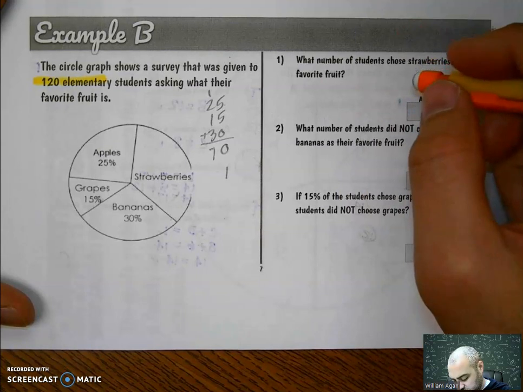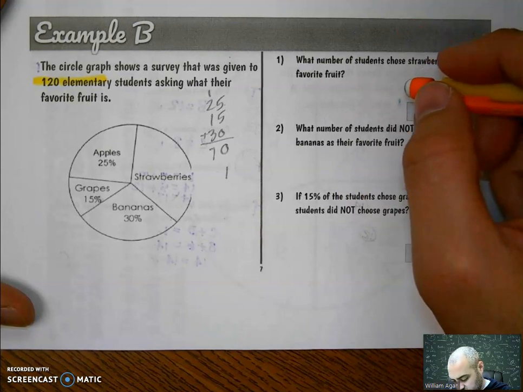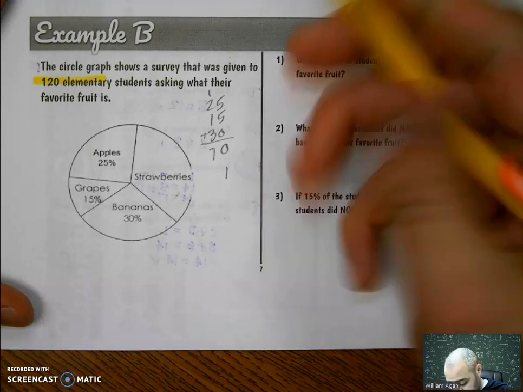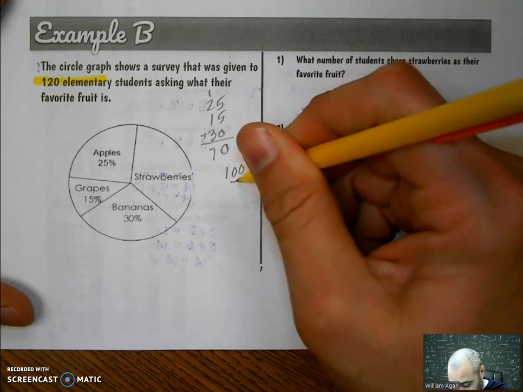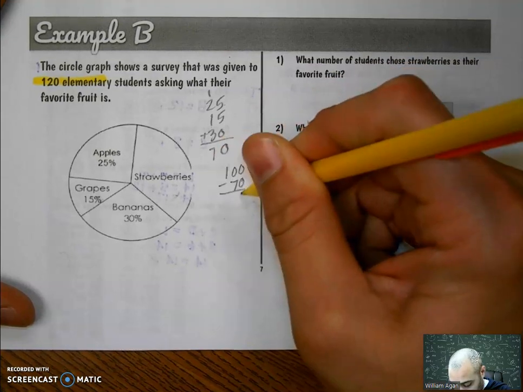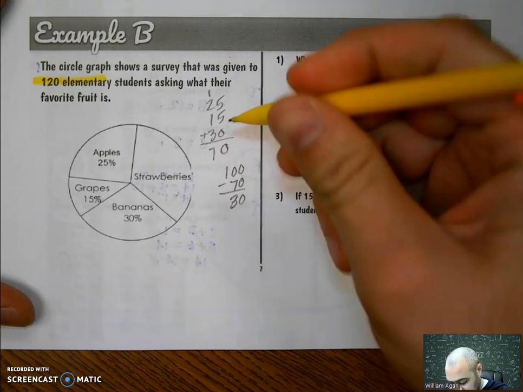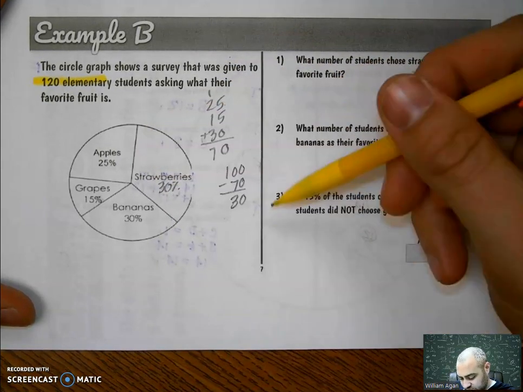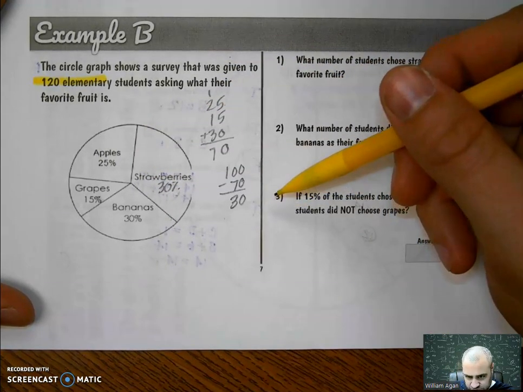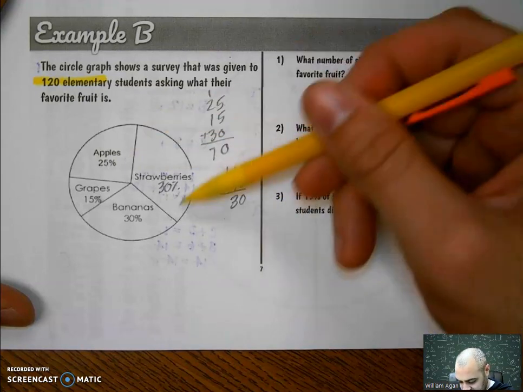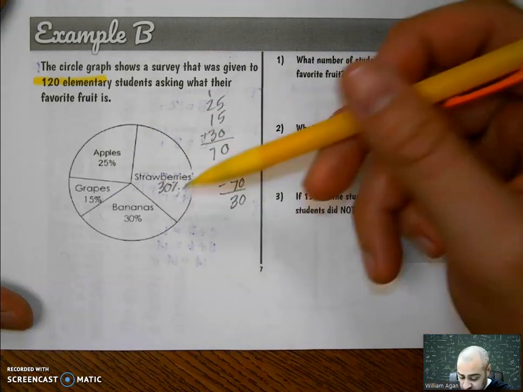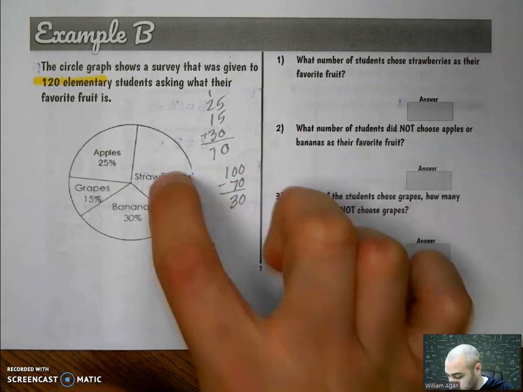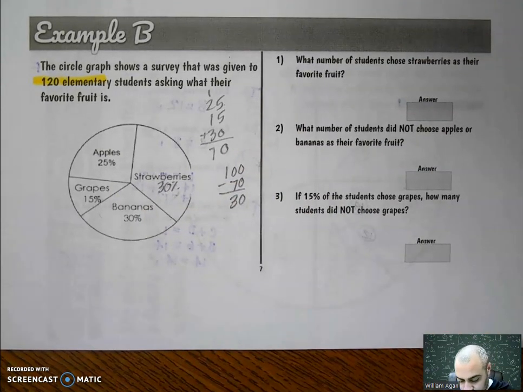So strawberries is going to be, well, hang on a second. Is that right? Yeah. Okay. I'll show you why in just a second. That gives you 30%. So that means that strawberries equals 30%. I was asking myself if that was right because this 30% looks a lot bigger than that 30%. But hey, it's not always drawn correctly. If it says it's 30%, it's 30%.